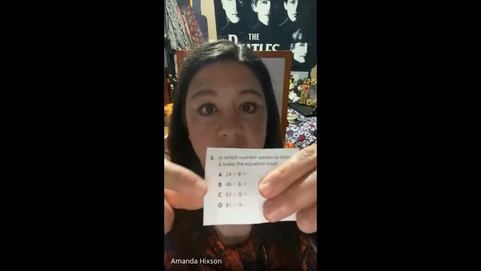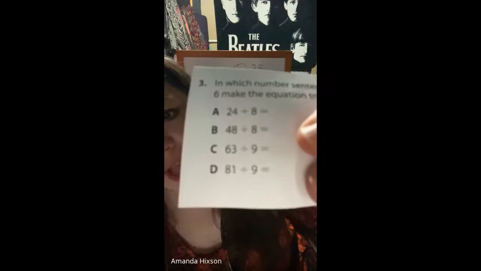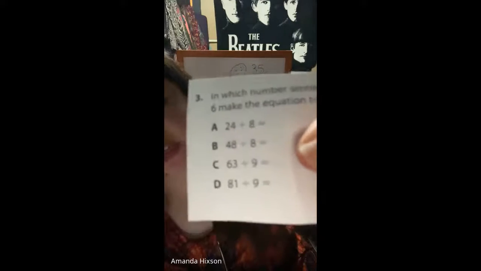In which number sentence does 6 make the equation true? A says 24 divided by 8 equals blank. B says 48 divided by 8 equals blank. C says 63 divided by 9 equals blank. And D says 18 divided by 9 equals blank. So on one of those, if you plug in the answer 6, it's correct.